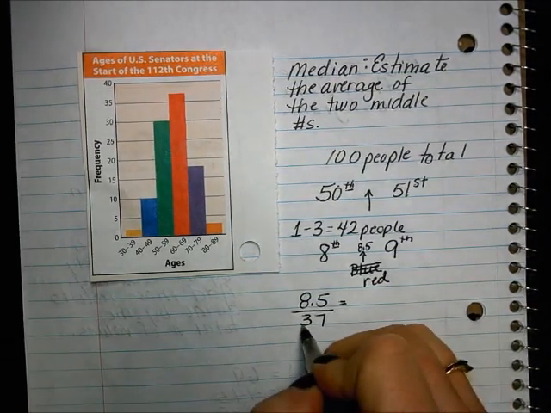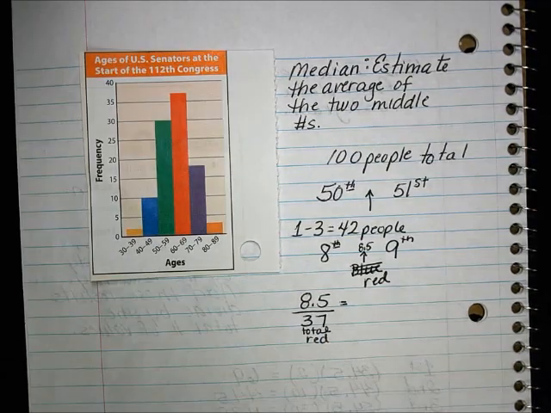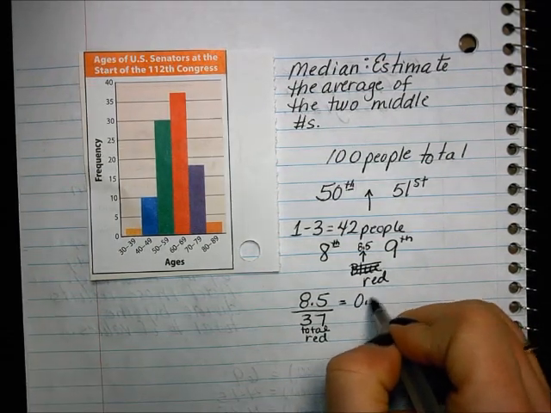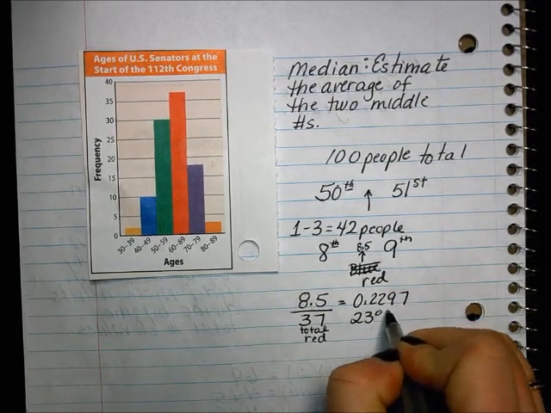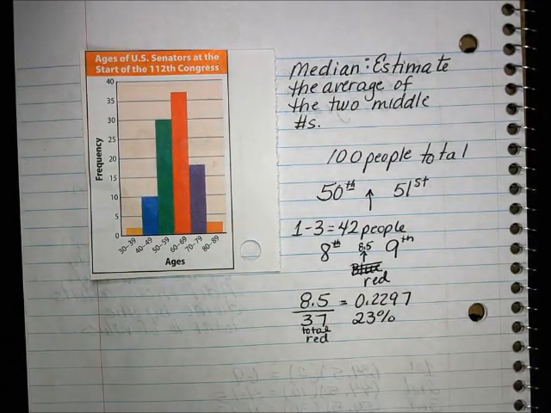There's 37 total people in the red, and we want 8.5 people into the red. Now, 8.5 divided by 37 is 0.2297. Let's just make that into a percentage, 23%. We want to be 23% into the red. Does that make sense? There's 37 people in the red, but we only want to know 8.5 into the red. That's 23% into the red.